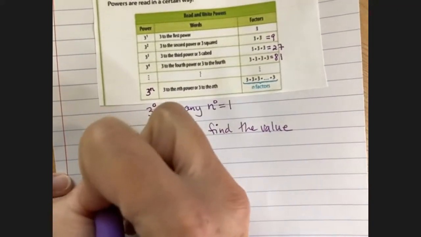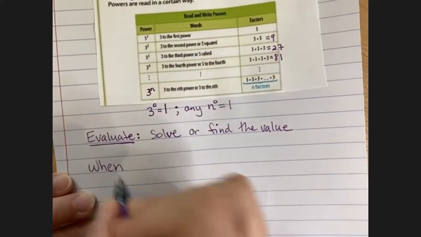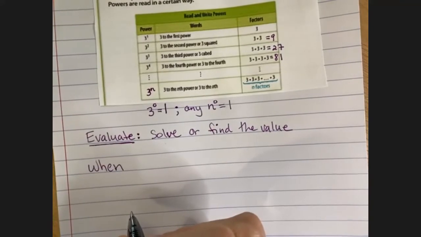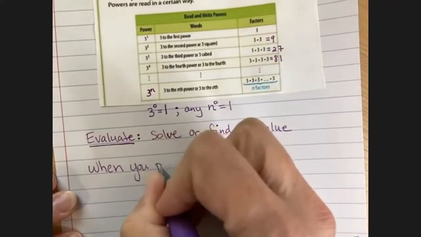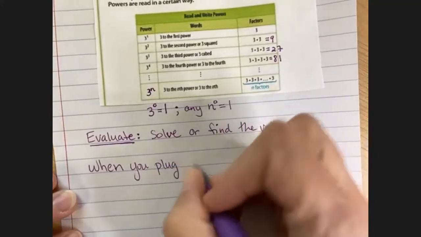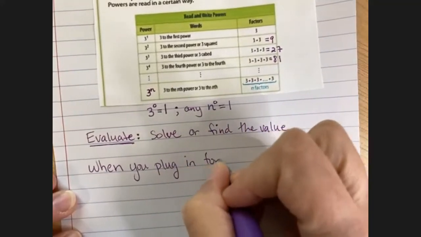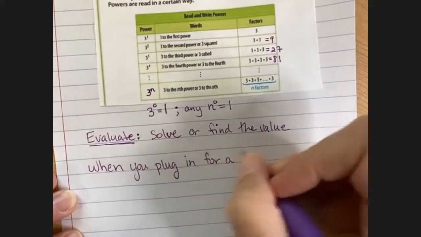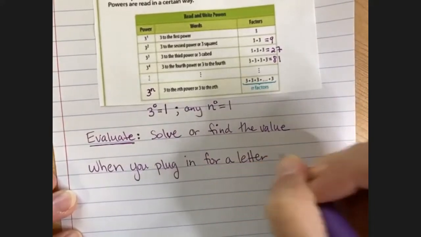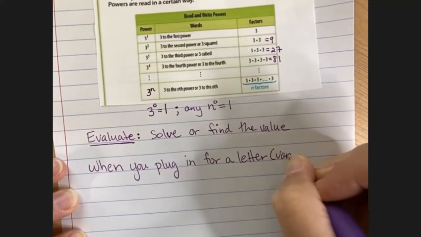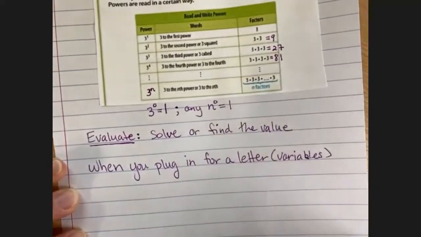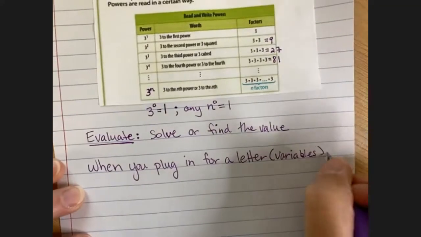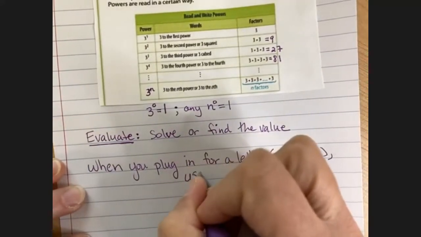You're also going to be using some pre-algebra skills with variables, and variables are letters that represent numbers. So we're going to make a little note here. When you plug in for a letter, and letters we call variables, okay?